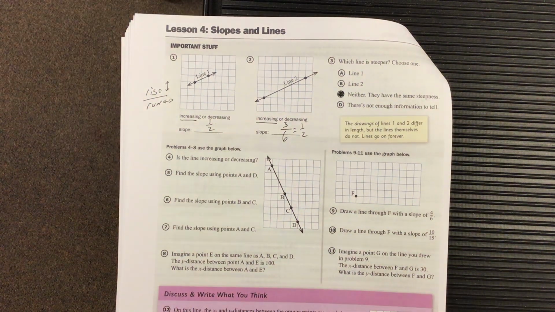Hey, Mr. Norbert, will we ever get to where the line's in between? So on a slope, let's say it's going down and the dot's right there. Usually not. Usually they're nice whole numbers, but it could happen.